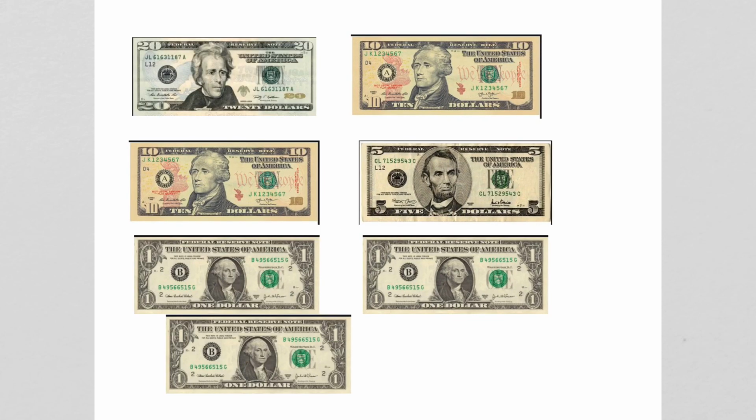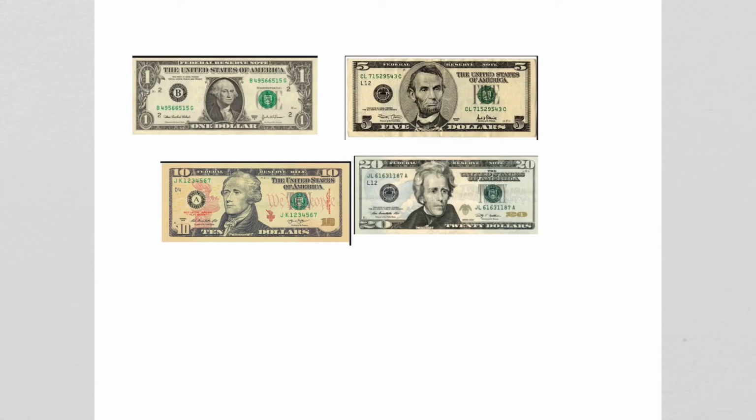Okay, let's try again. Start with the greatest value. You can write that down. All right, this last one's for you. Notice how they're not in order, so your brain might want to go right to the larger value first.